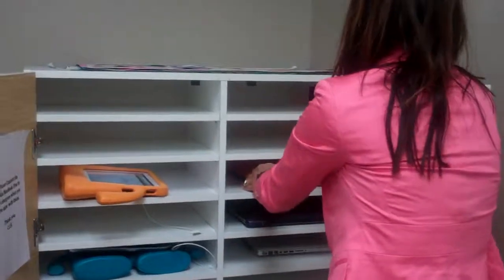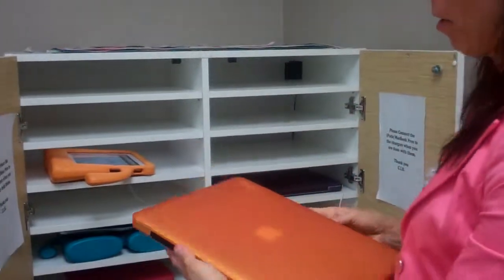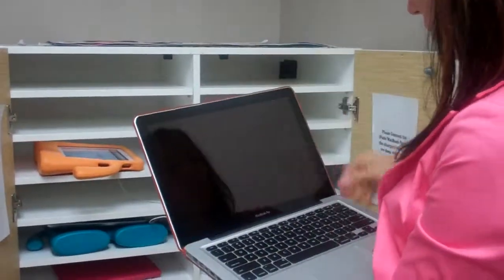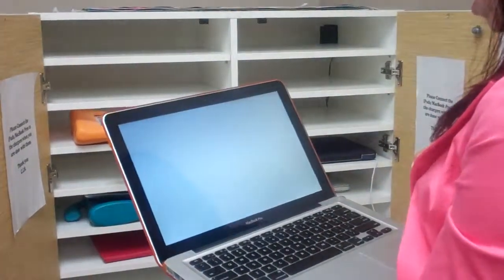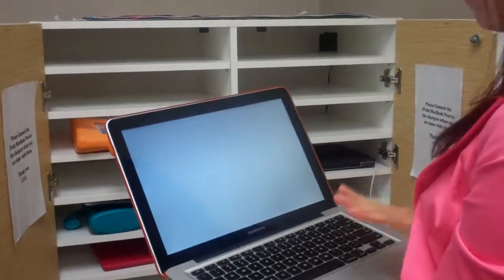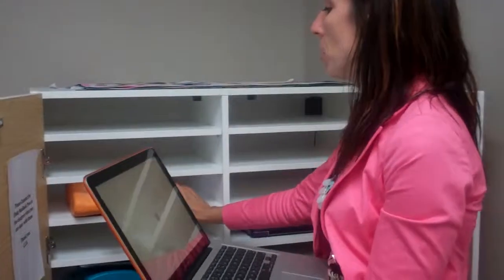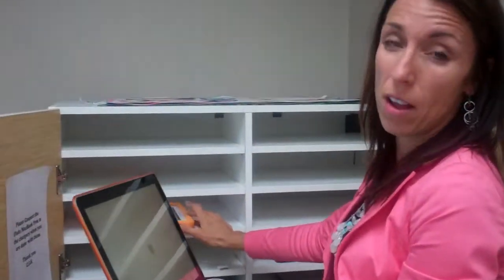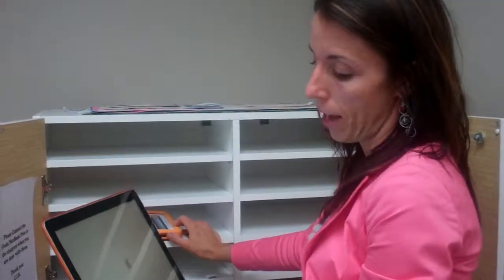If you're setting up the laptop to the internet, you're going to hit this power button to turn the laptop on. One thing to note about both devices: the devices do not have storage on them. With the iPad, students would pretty much use this to surf the internet or to use the camera feature, and I can show you something to do with that in just a minute.